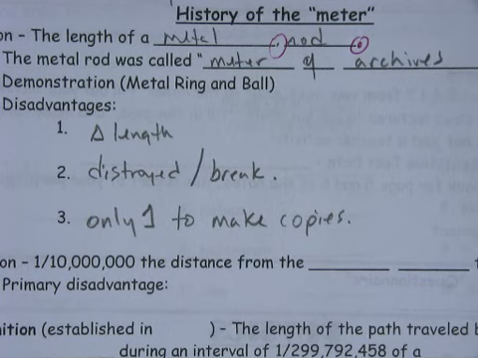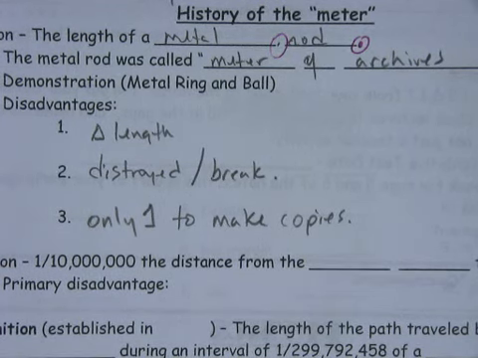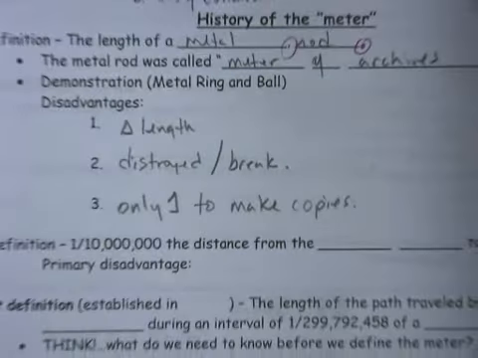And since there's only one of them on the Earth, the meter of archives, then every time you want an official meter or something that's as close as you can to the official meter, you always have to go to the location of wherever that meter of archives is located. That's kind of a pain in the neck. We don't want some physical object out there that we always have to compare against. We want another way of doing that. So they came up with another definition, and this is their next definition that they came up with.